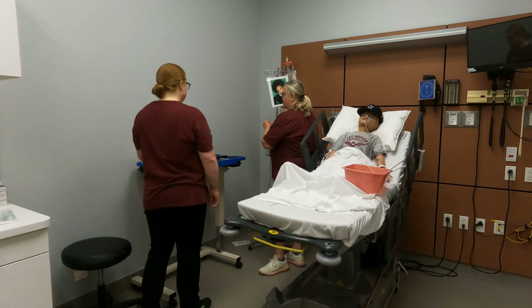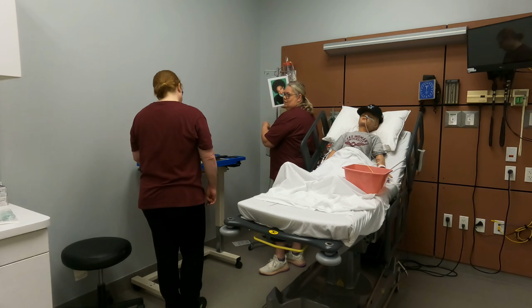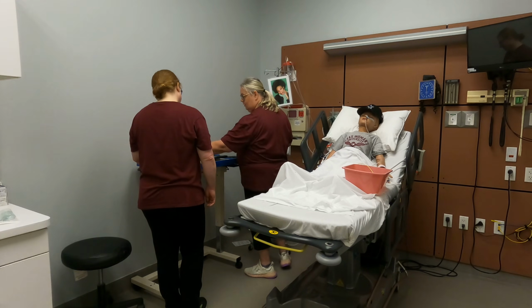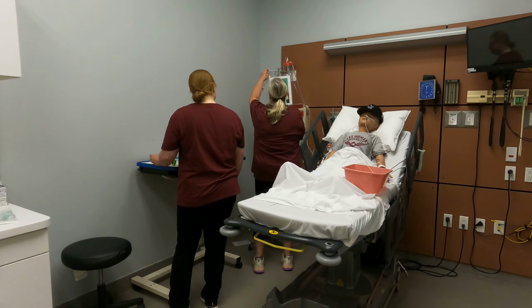First I'm gonna scrub the hub. How long are you scrubbing it for? 20 to 30 seconds. 30 is ideal. And now I'm talking to you and I lost my count. So we'll just go a little extra. Now I have to also let it dry. So while it's drying, I'm gonna go ahead and hook this up.